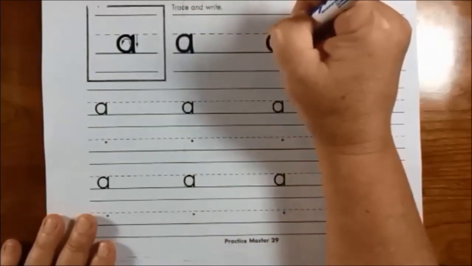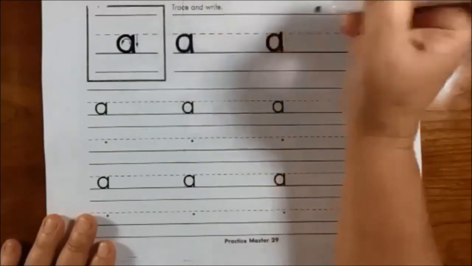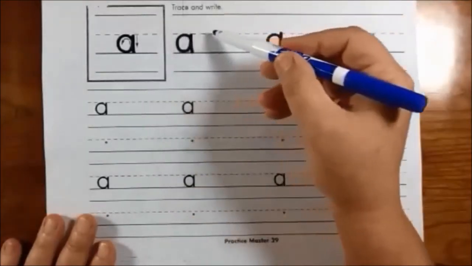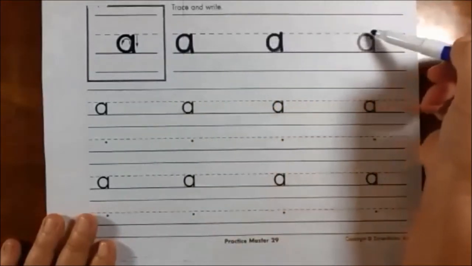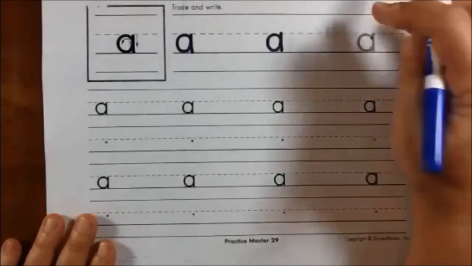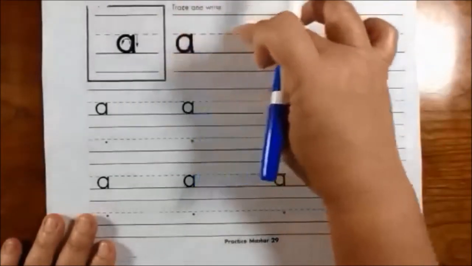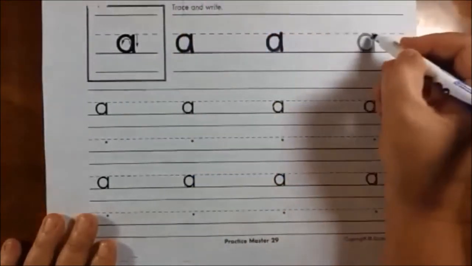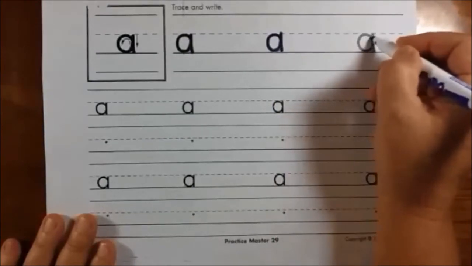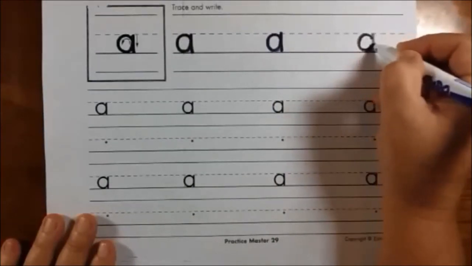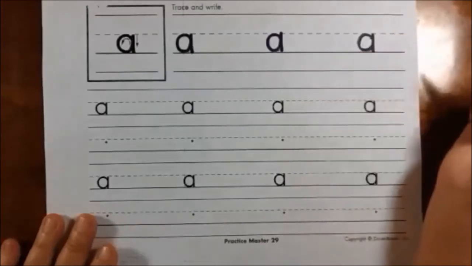Over, around, up, down. And you see all of this is taking place at the midline and below. Nothing is up here in the top part of your lines, okay? So one more time. Over, around, up, close.